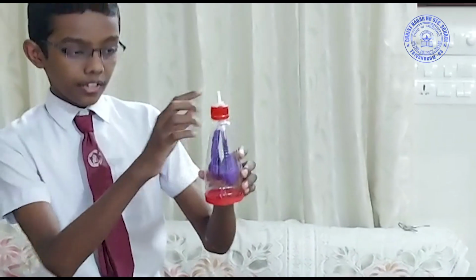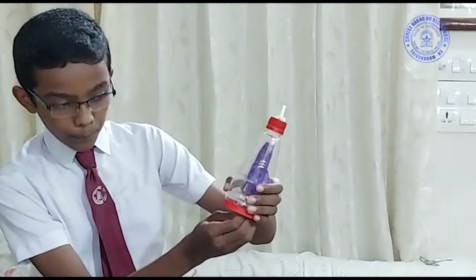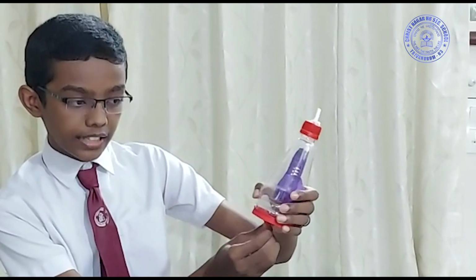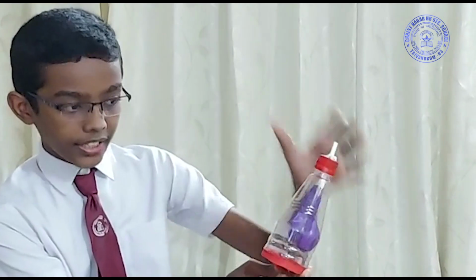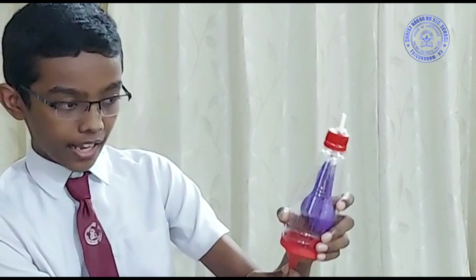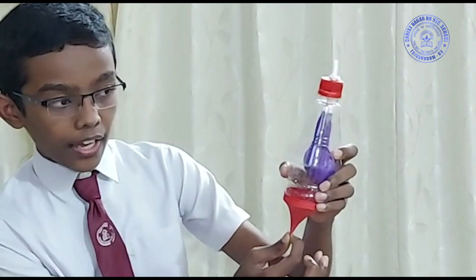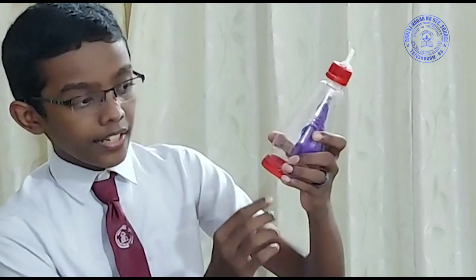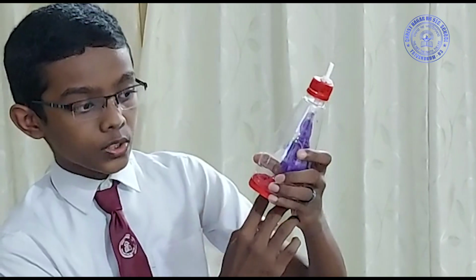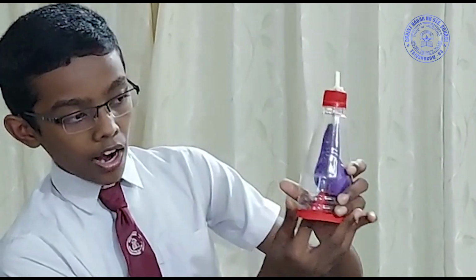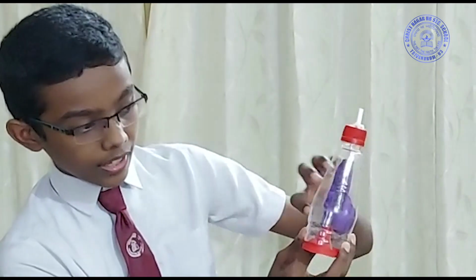So now I have a bottle here. When I push this rubber sheet downwards, the air rushes in to equalize the pressure inside the lungs like this, and when I leave it, it goes back to its normal shape, which is arched upwards like this, which causes the air to be expelled like this.